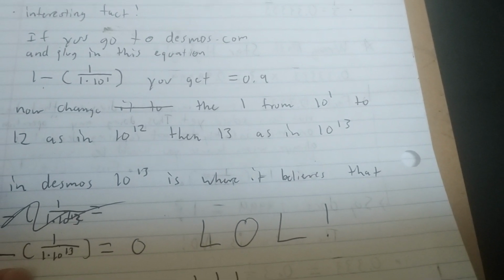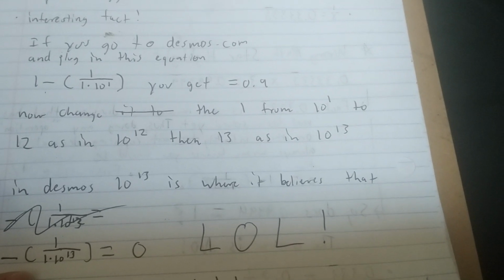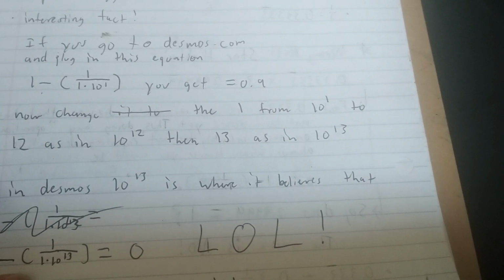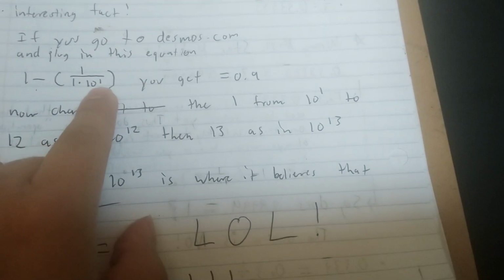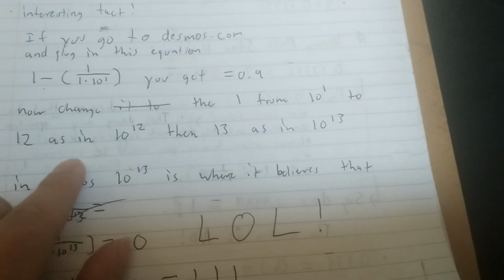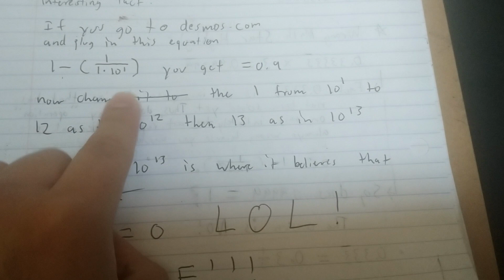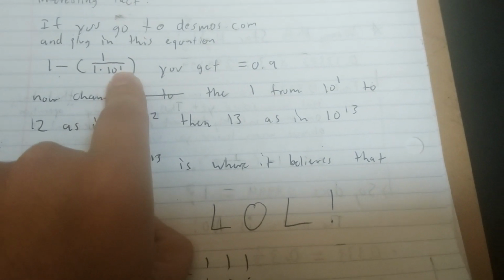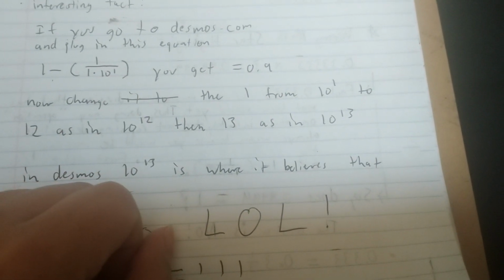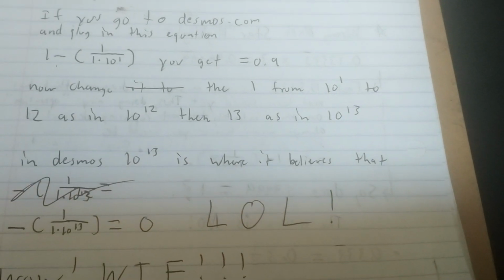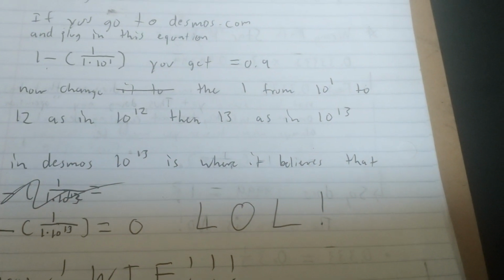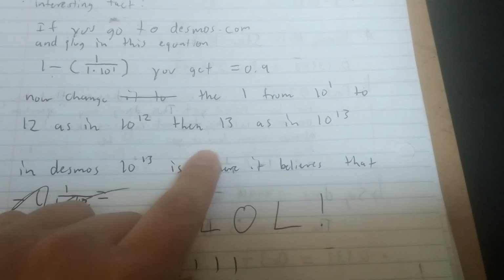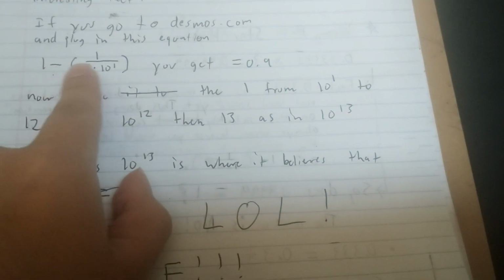Now you see the logic of the equation. If I plug in 2, it's 0.99. If I change it to 12, I'll get 0.99999 to a couple decimal places of repeating 9s. But as soon as I put 13, this whole thing equals 1.